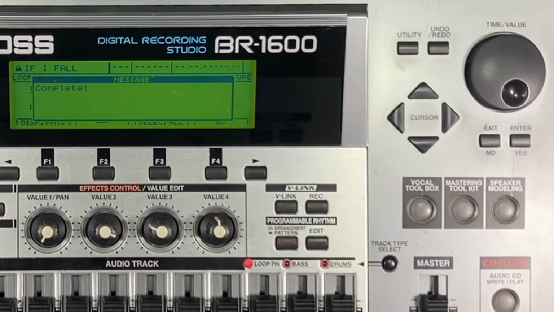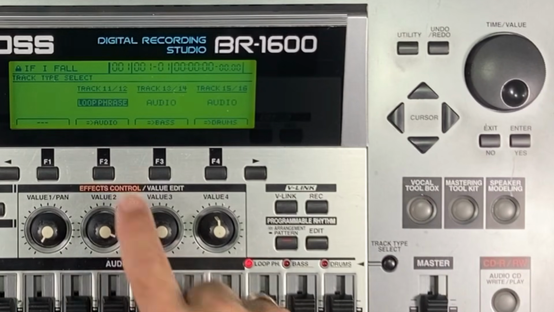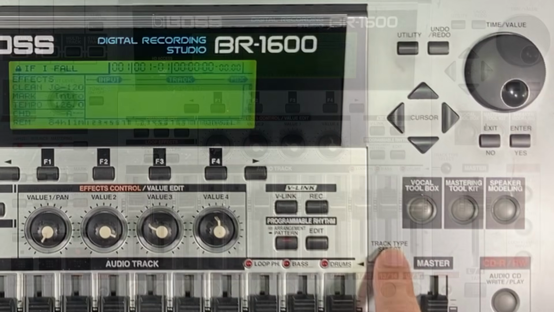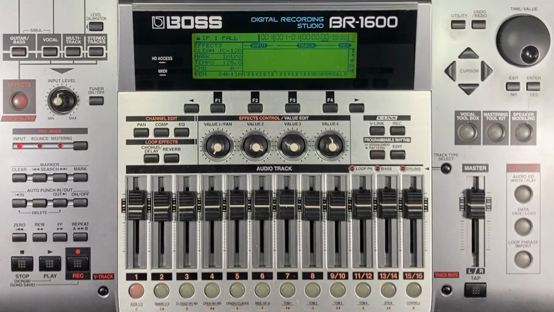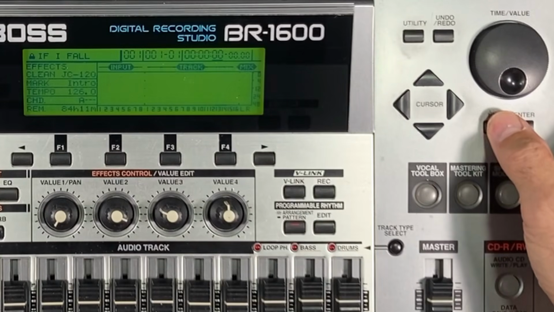Now it's copied, we can switch from the loop phrases to the audio track. Press the track type select button and F2 to cycle through to the audio option. Press the V-track button and we'll switch to the newly created audio on V-track 2.